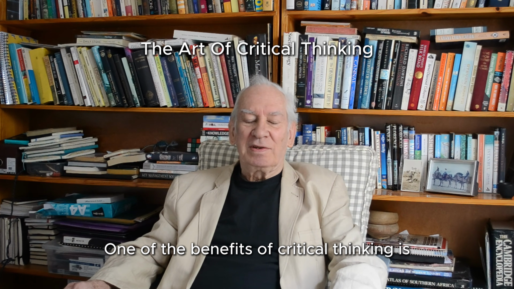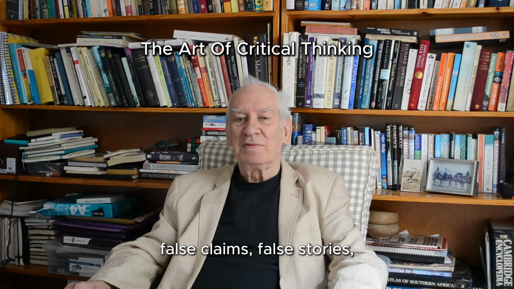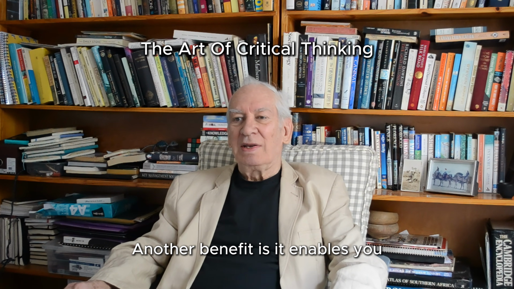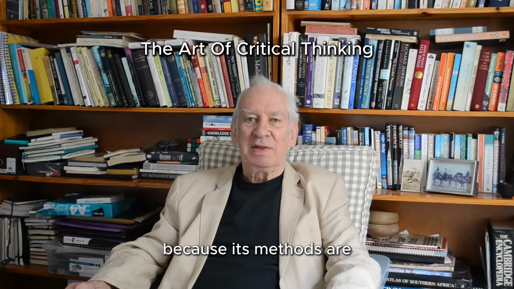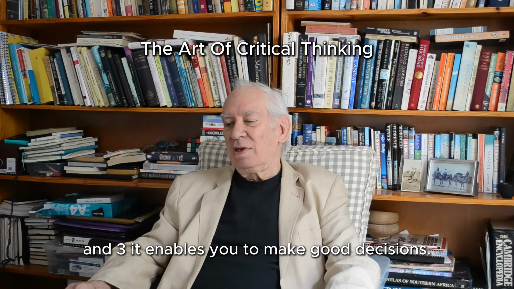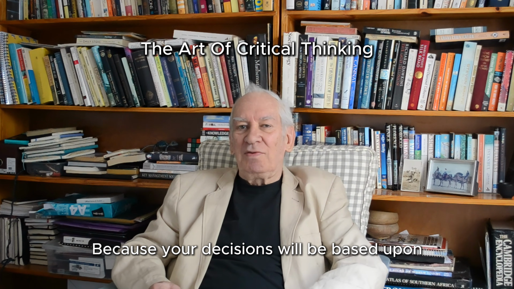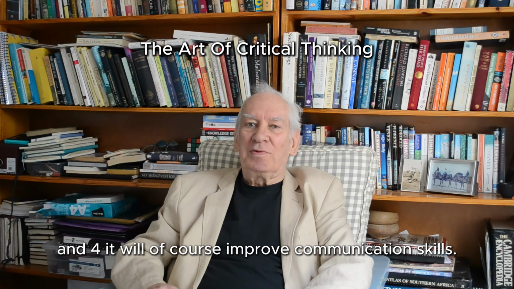One of the benefits of critical thinking is it enables you to distinguish between fake news, false claims, false stories, many of which one finds on YouTube or on the internet. Another benefit is it enables you to do rigorous problem solving because its methods are almost the same as the methods of problem solving. And three, it enables you to make good decisions because your decisions will be based upon a rational understanding of what the situation is. And four, it will of course improve communication skills. So those are the four benefits of critical thinking.